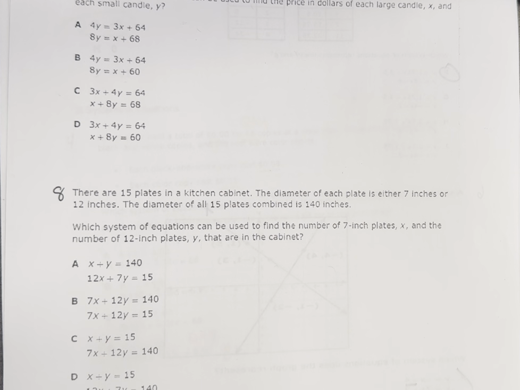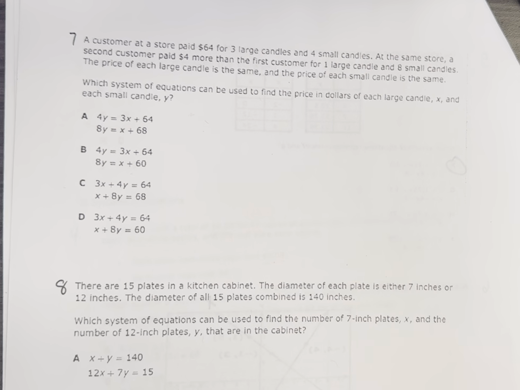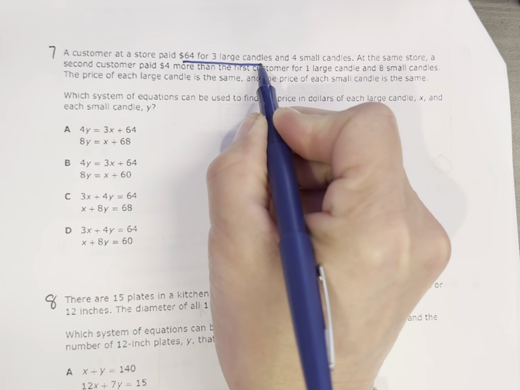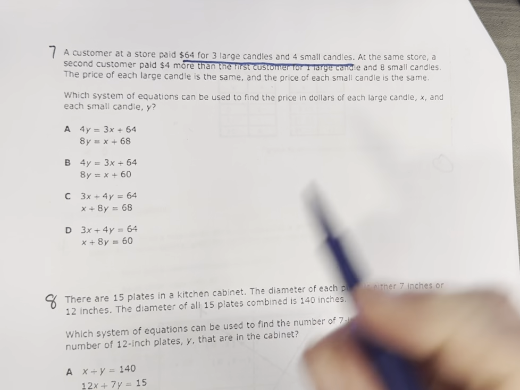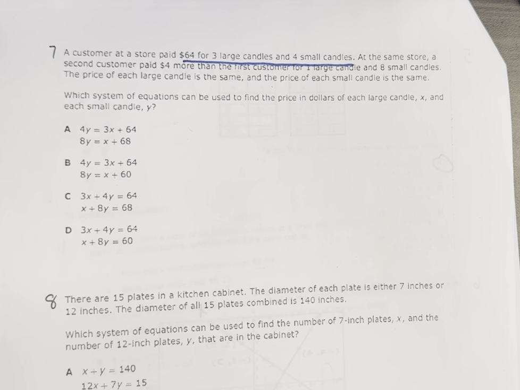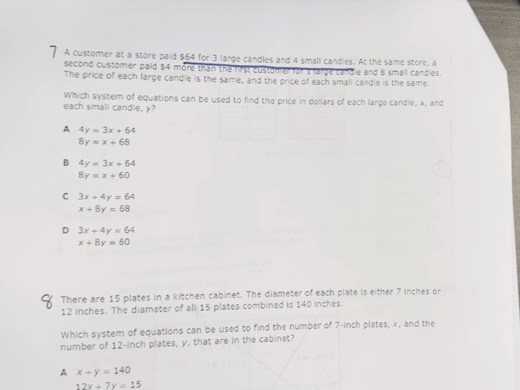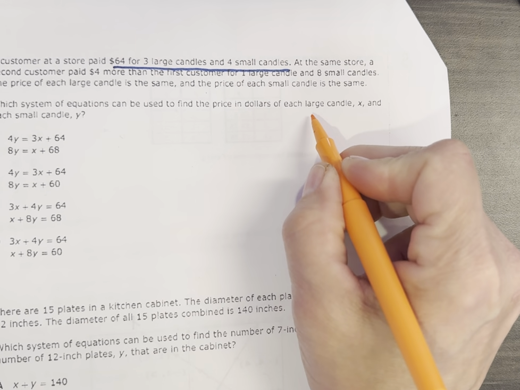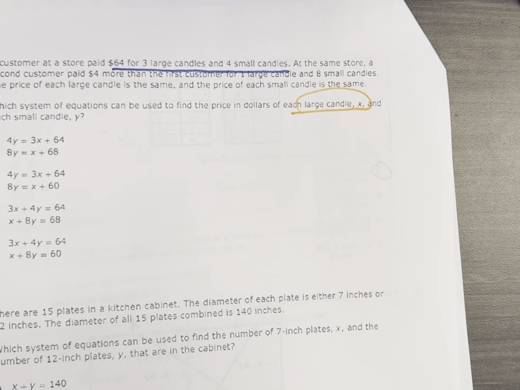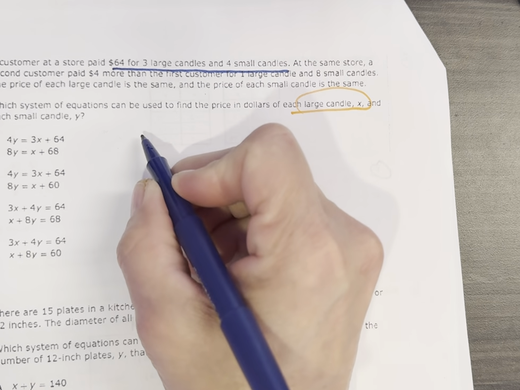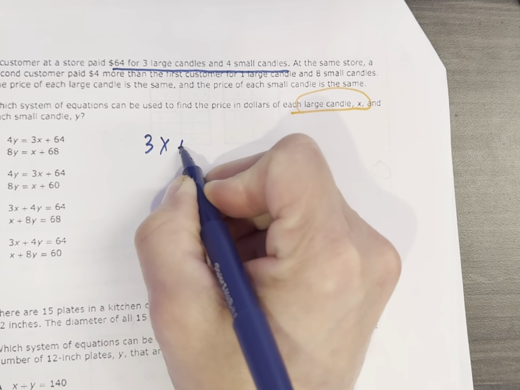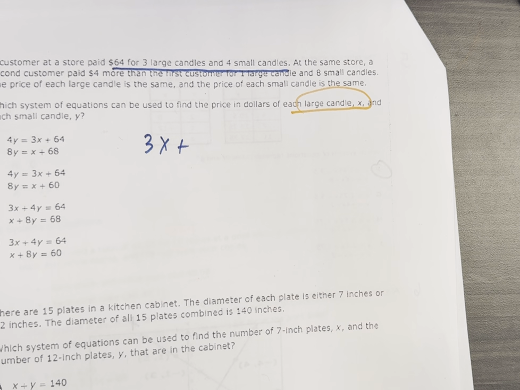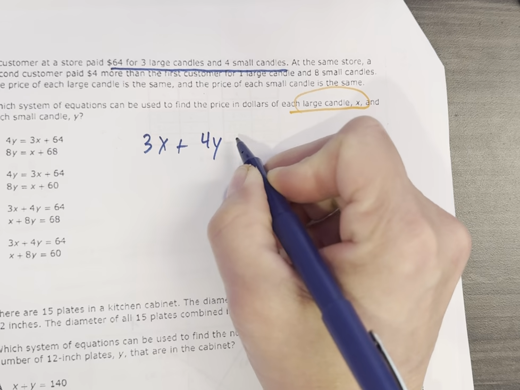Number 7. So right here is your first equation. So what does large candles represent? X or Y? X. Because right here, large candles are X. So it's going to be 3x plus what? 4y equals what?